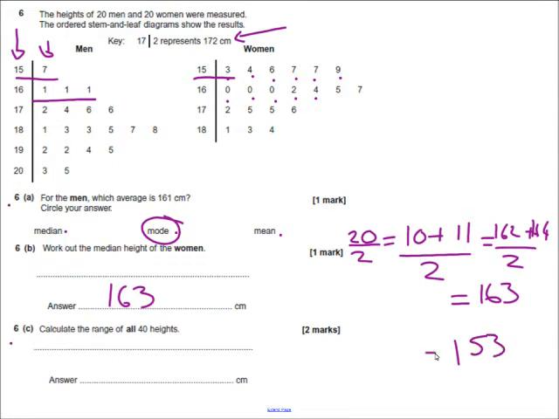Now let's look at our tallest man and woman. So our tallest woman is 184 centimetres, however our tallest man is 205. So our highest value is 205 and our lowest value is 153. And this gives us, again, doing the calculation on a calculator, 52 centimetres as our range for all 40 people.